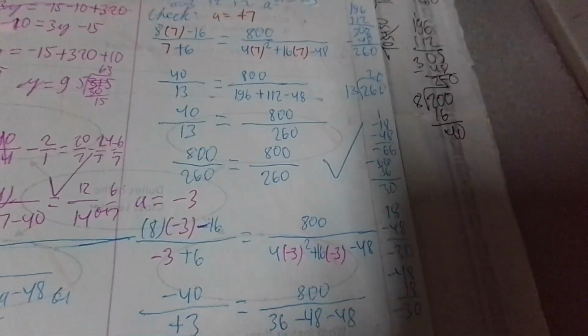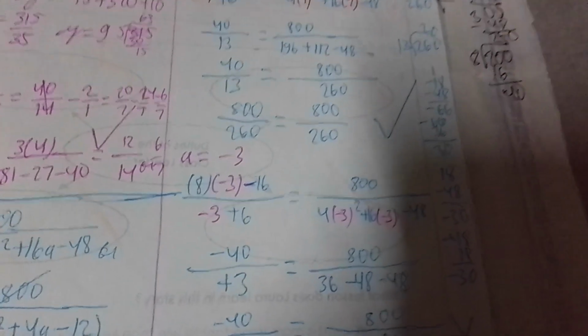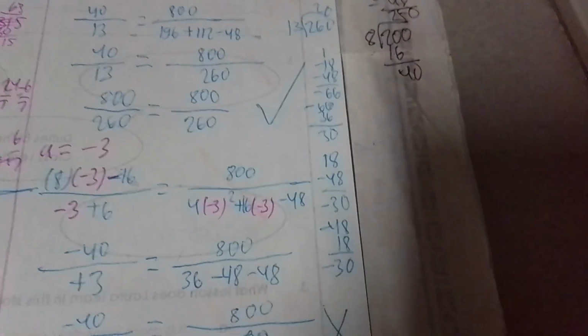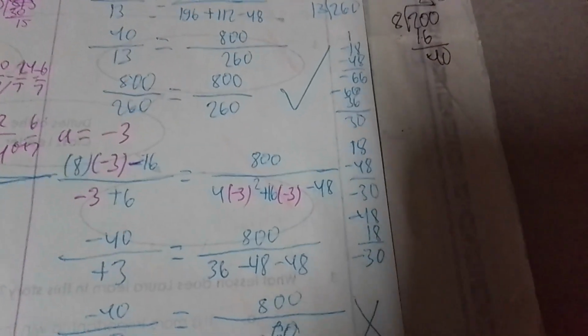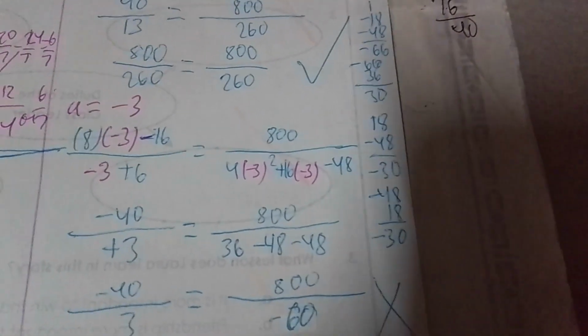It checks out. Correct. If I were to use negative 3 naman, 8 times negative 3 becomes negative 24. Minus 16 is negative 40. And that becomes positive 3. Then if I were to do this, 9 times 4 is 36, negative 48, that becomes negative 96. 36 minus 96 is negative 60. Dividing both sides, cross out the 0.